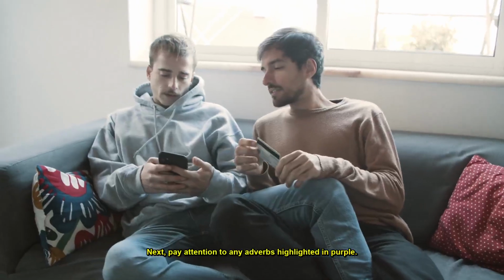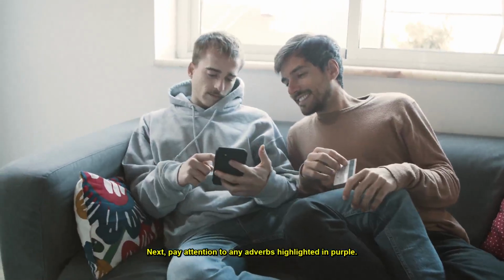Review the sentences marked in red. These sentences are overly complex and should be shortened or broken into simpler parts. Next, pay attention to any adverbs highlighted in purple. Consider removing adverbs to create a more direct style.